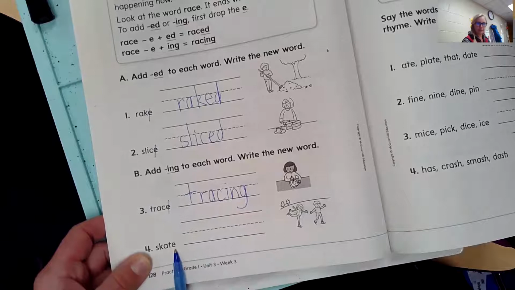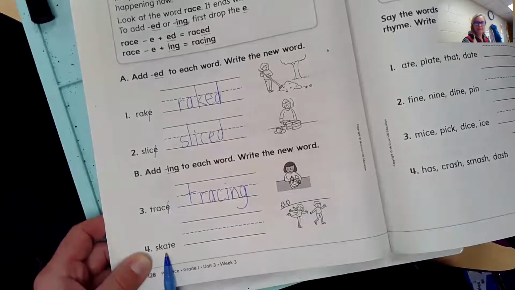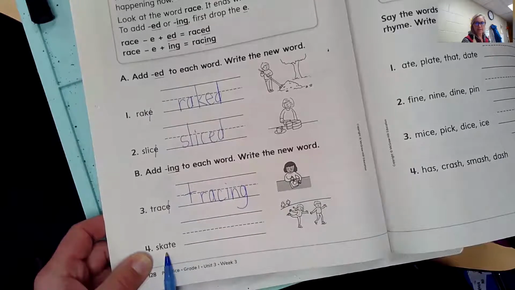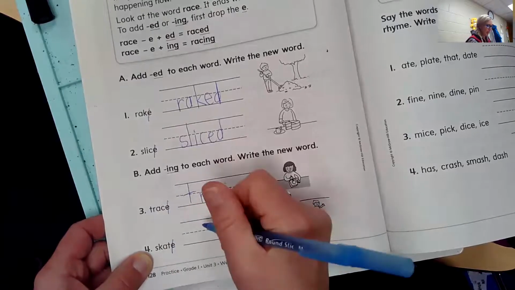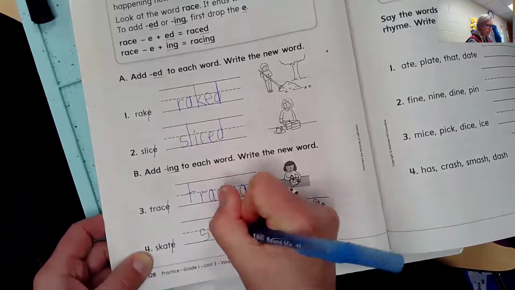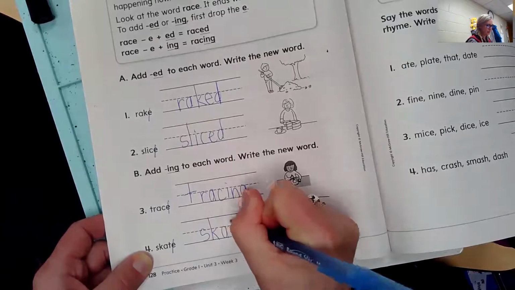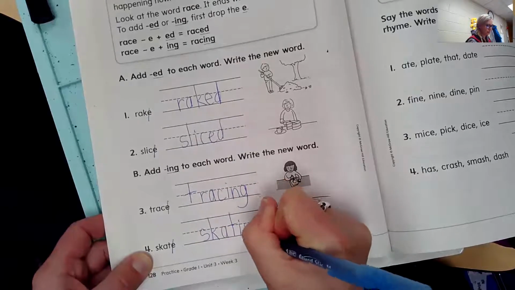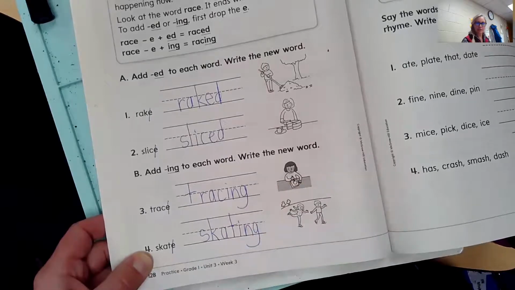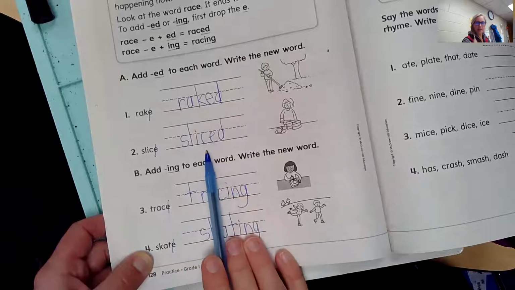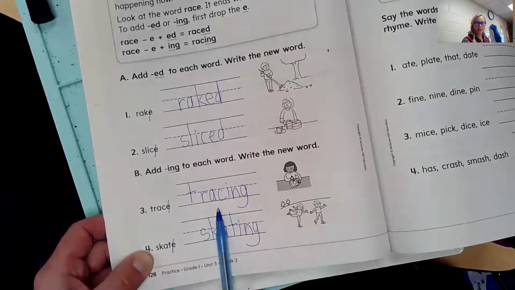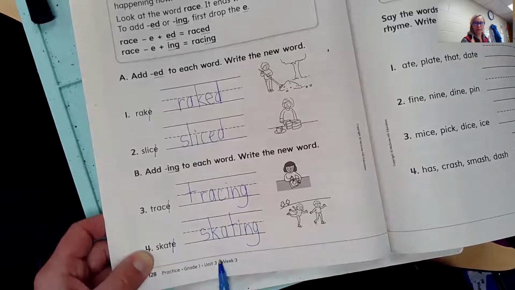Okay, let's look at our picture. We've got a silent E. Our word is skate. We need it to say skating. So drop the E and add your ing. Skating. The words we wrote today: raked, sliced, tracing, skating.